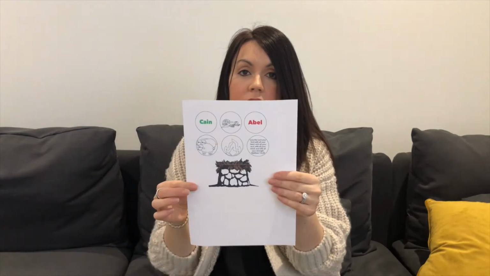The final activity this week is a Cain and Abel kind of twirly, turn around paper plate thing. You will need your 2 paper plates. You will also need to print off the resource, this one. You'll need your glue, scissors, and some colouring pencils and your pen. First thing, print this off and then cut around the circles and just do a rough cut around the altar. So I'll do that now.